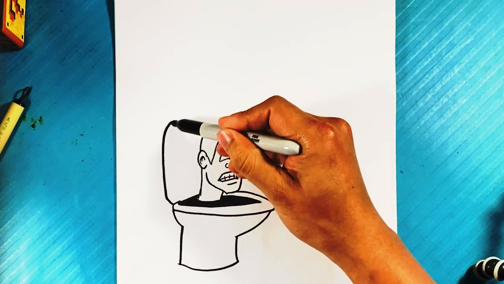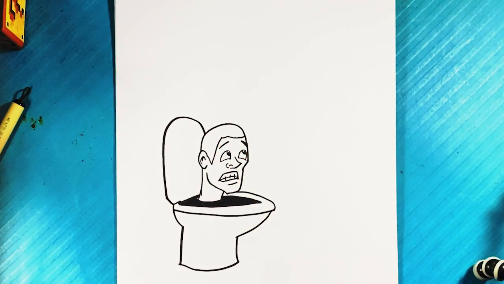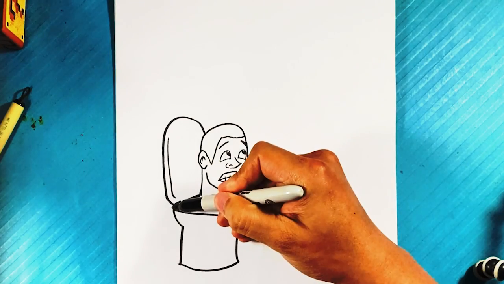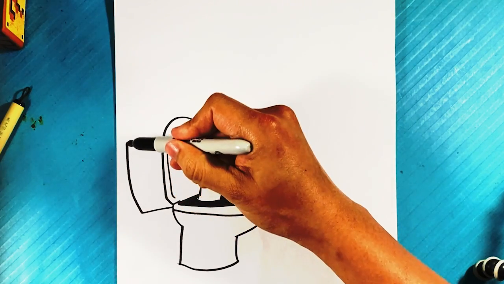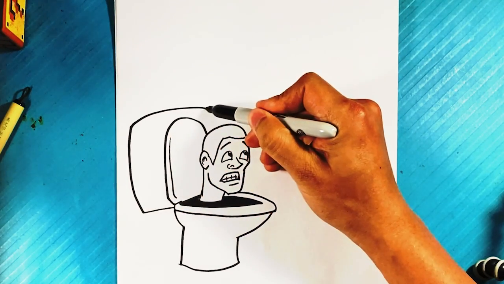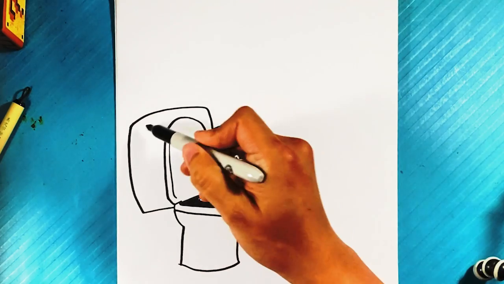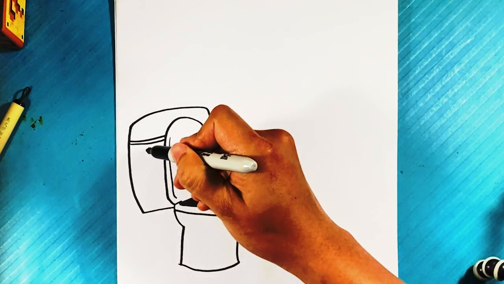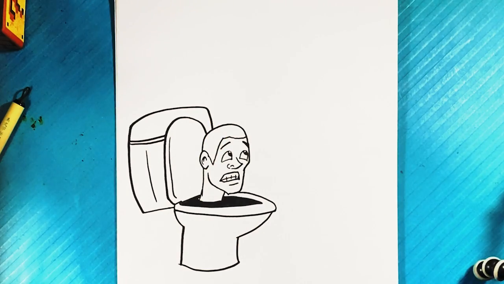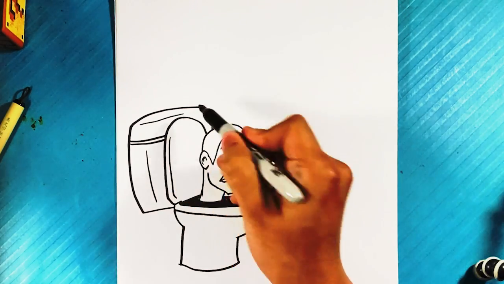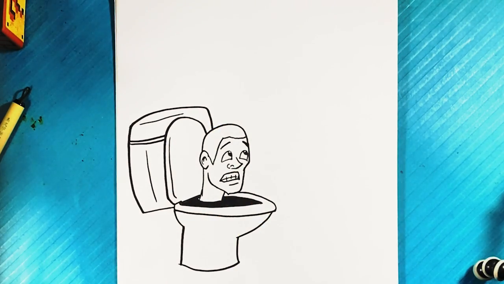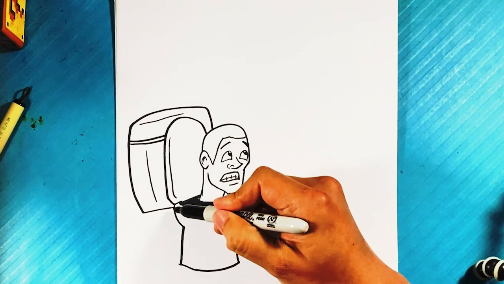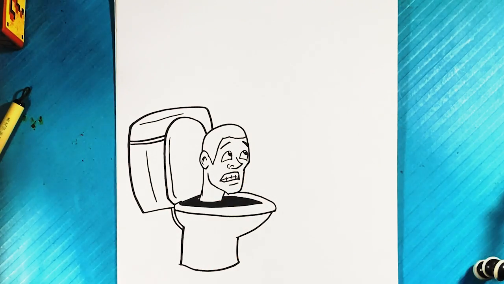Back of the toilet seat that's up, curve down. Line over here. Back of the toilet seat here, up. Back, down. Curve around here, down, line here, and back right here as well.